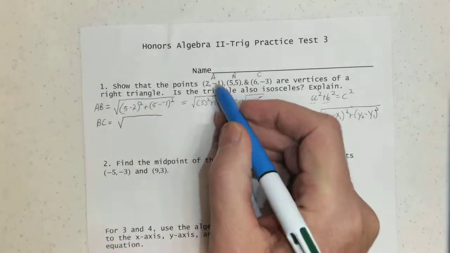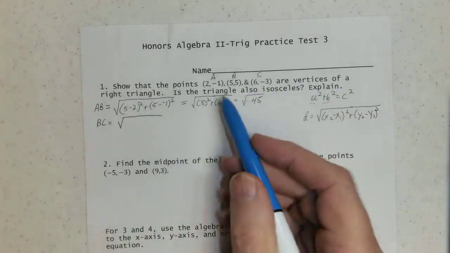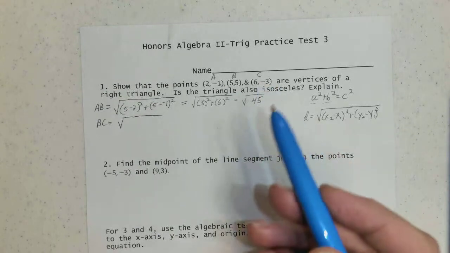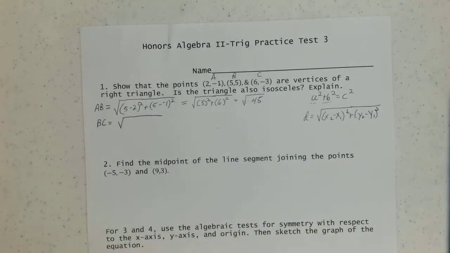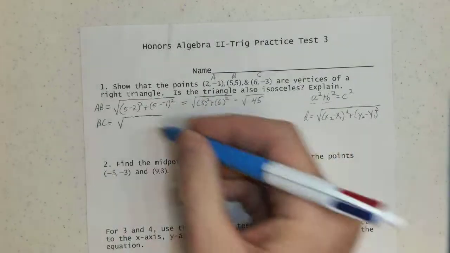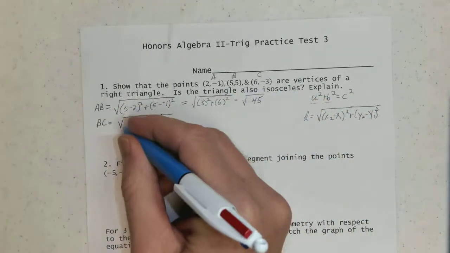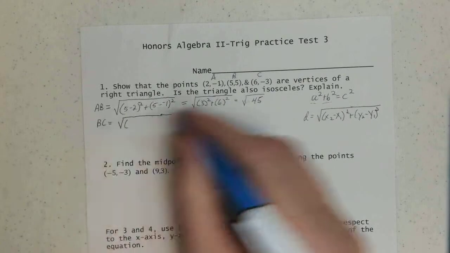I haven't looked at it very closely, but I don't know which one's going to be the longest side. I'm designating that one as the hypotenuse when I'm done. So I don't know if it's going to be AB, BC, or AC. I'll wait until the calculations are done.